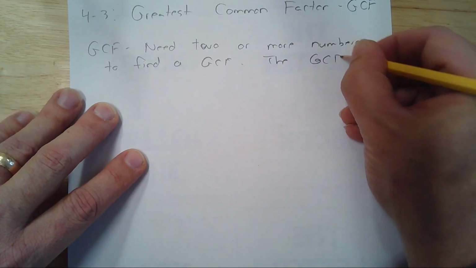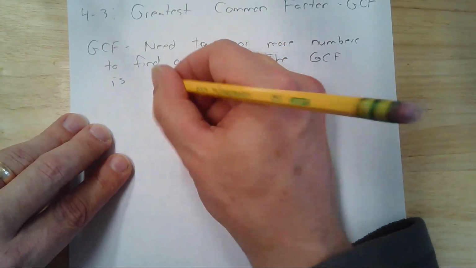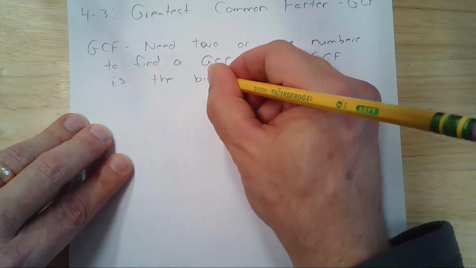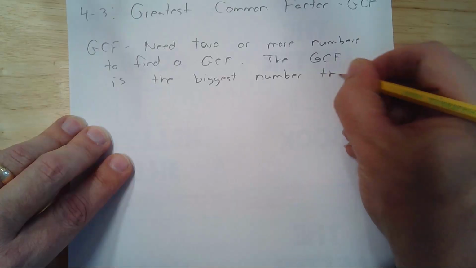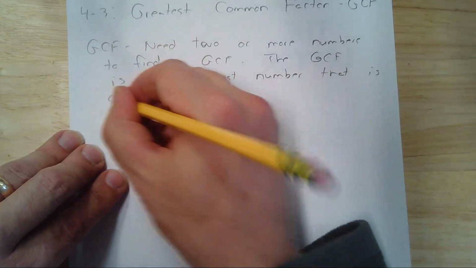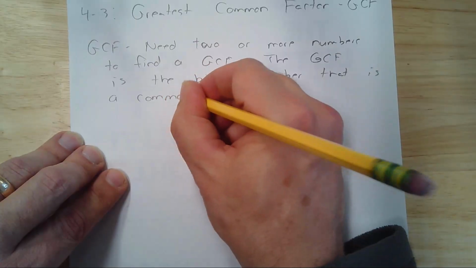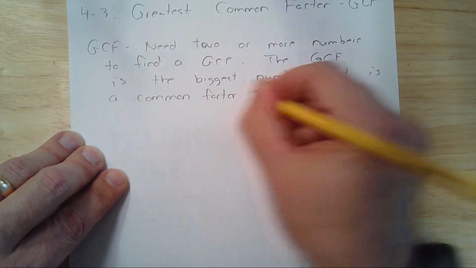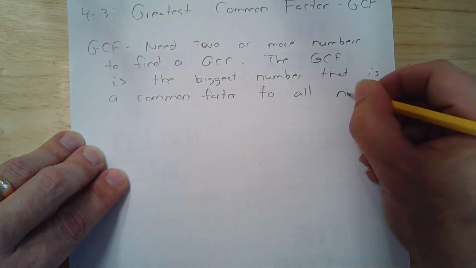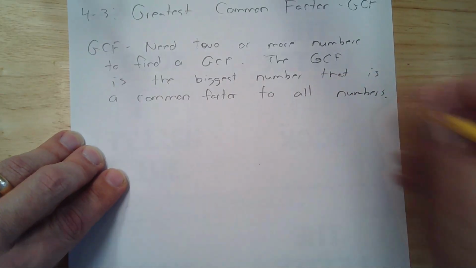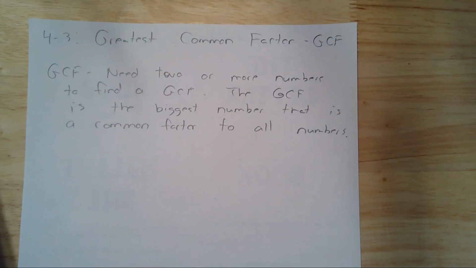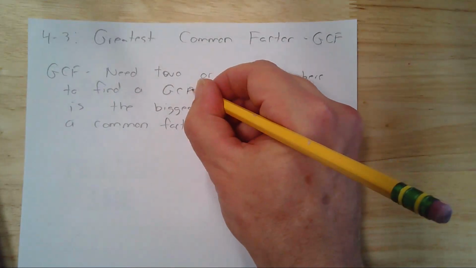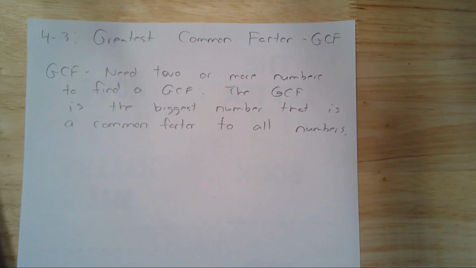The GCF is the biggest number that is a common factor to all numbers. So, you've got to have two or more numbers to find a greatest common factor. Otherwise, you're just listing the factors out, and we are going to do that. We are going to list factors out for both numbers.